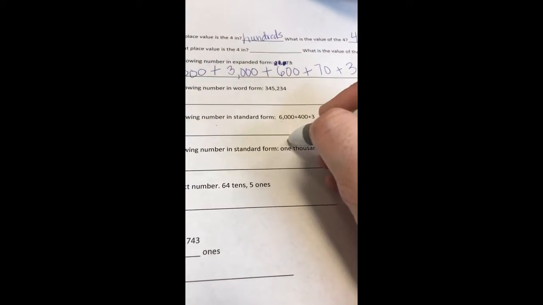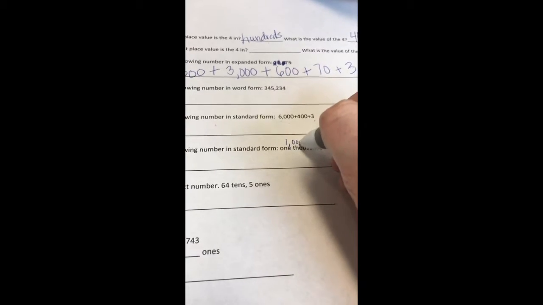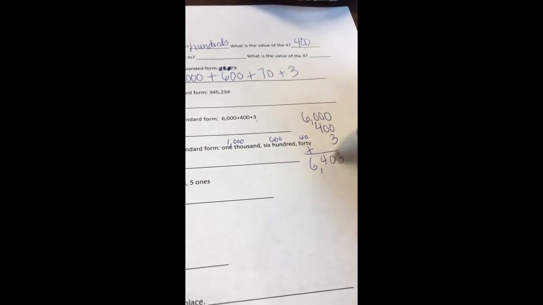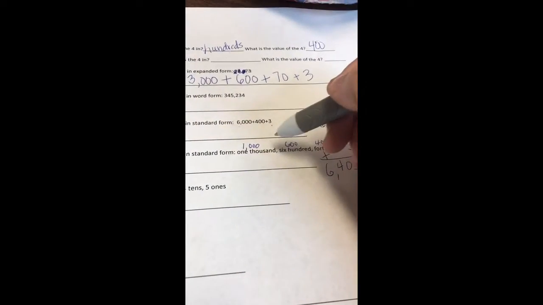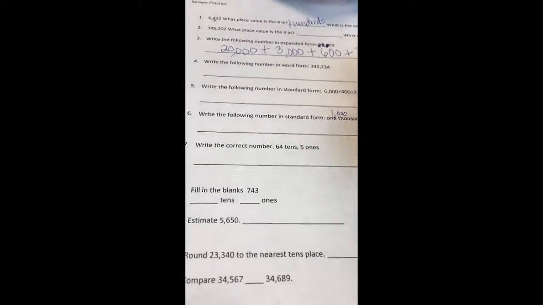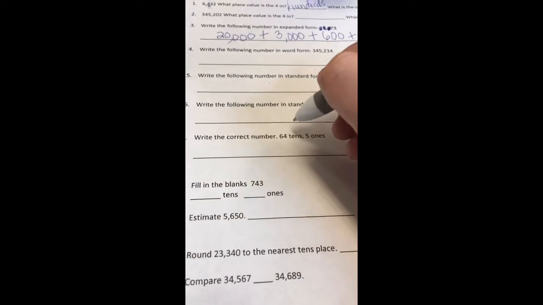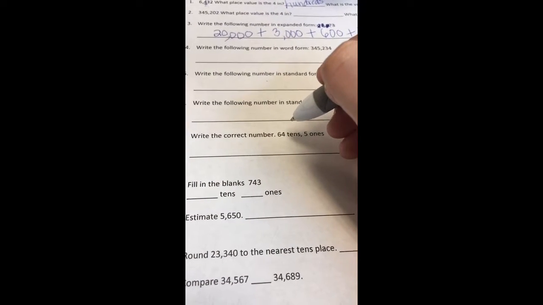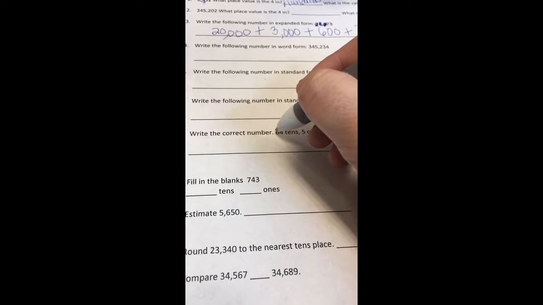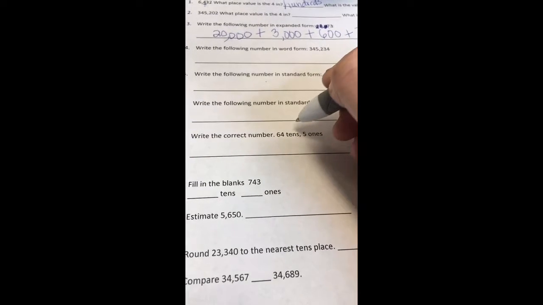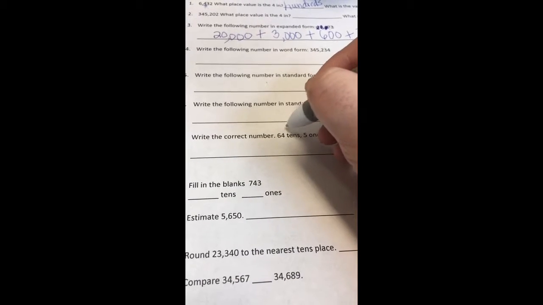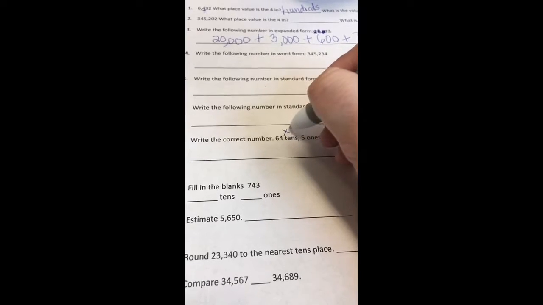So if we look at a word number, we tell them to just go here and write the numbers above: 1,640. Then we tell them, go line it up just like this again, and you get your standard form. So this part is renaming numbers. So we're supposed to write the correct number, 64 tens. So we tell them 64 tens means 64 times 10.